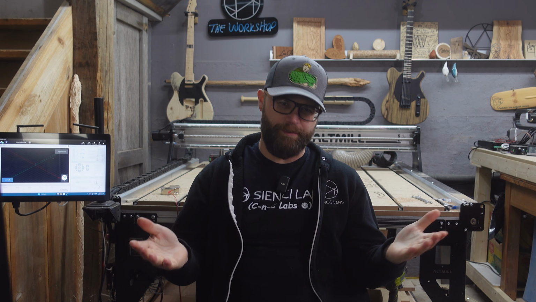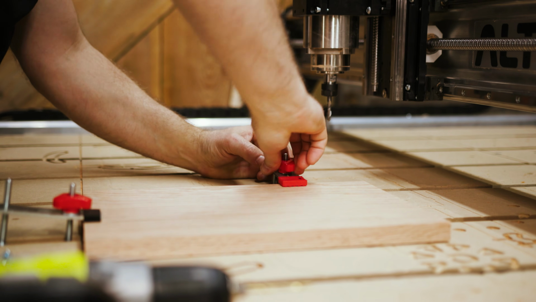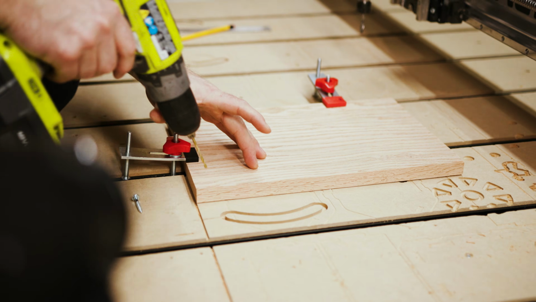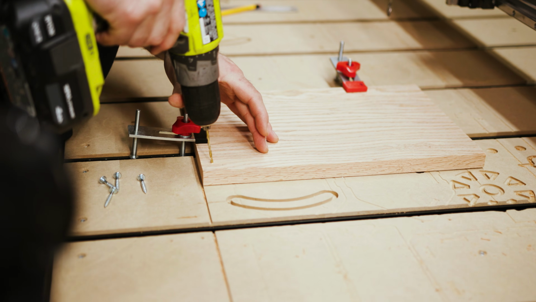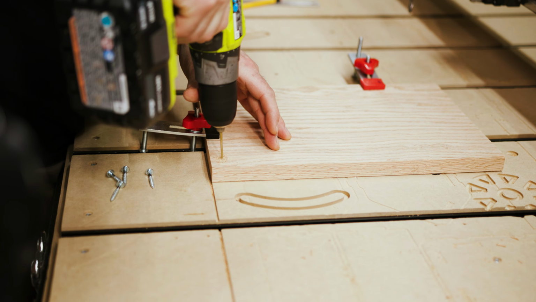I ran the tapered ball nose at about 400 inches per minute, but not without a couple of work holding boo-boos first. So let's talk about that quickly. I didn't think double-sided tape was going to be strong enough to hold this, and I was right. But I tried it anyways.